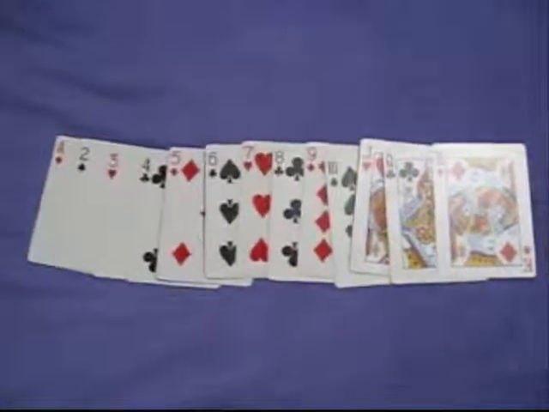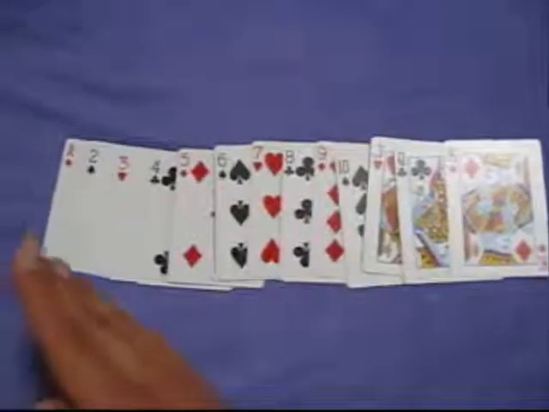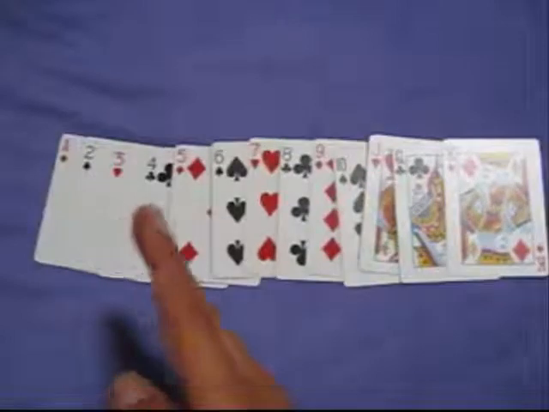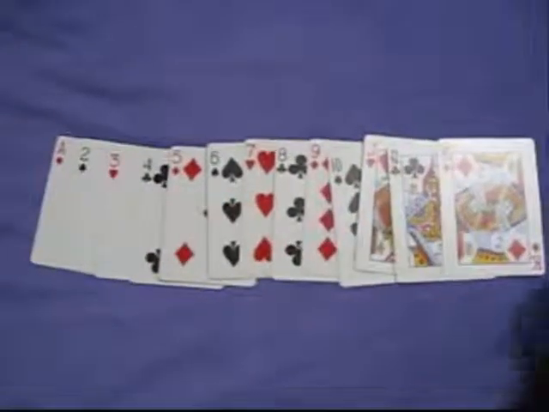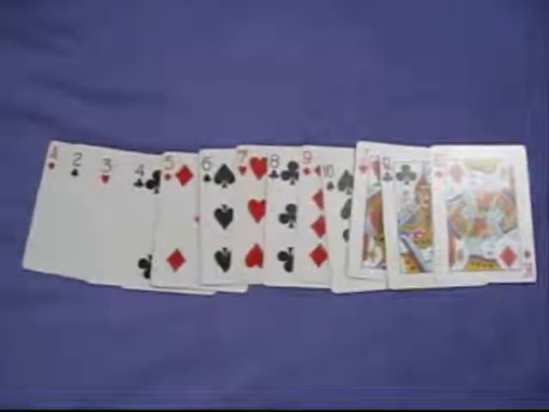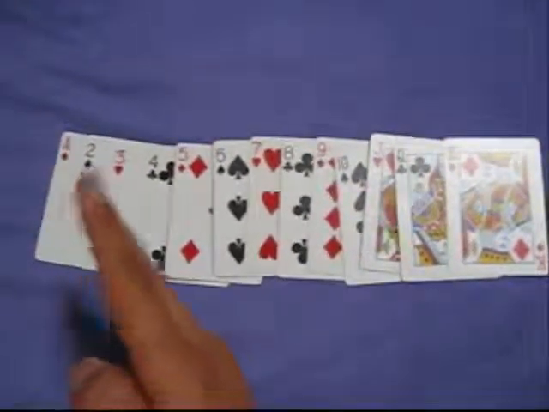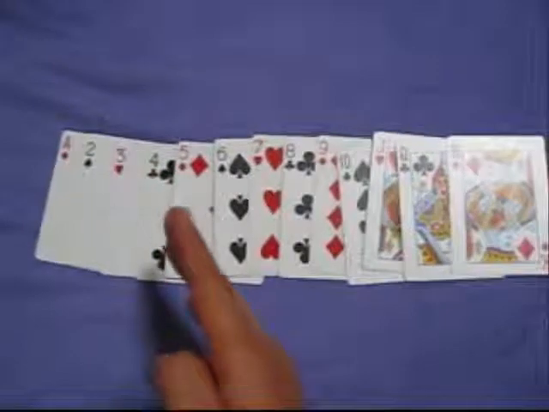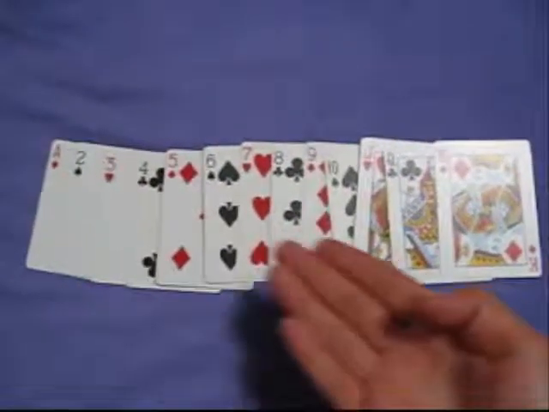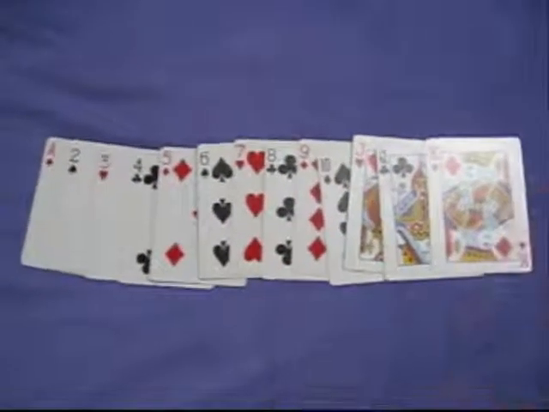The second pattern is by color. Red, black, and so on. And the third pattern is by shape. Diamond, spade, heart, and clover. Now that's how you make a pattern.